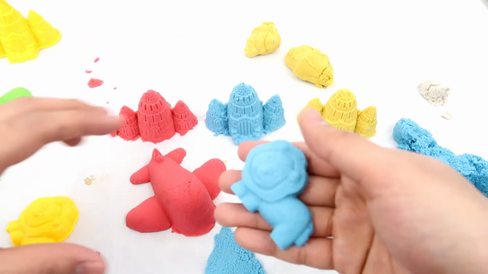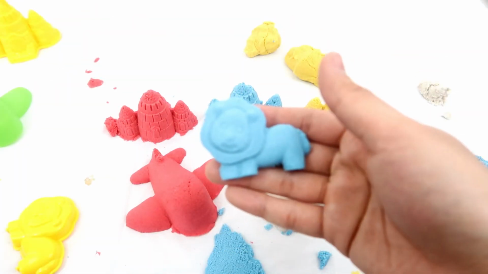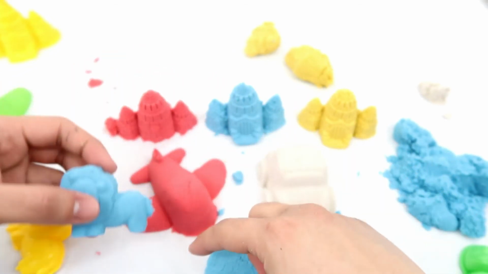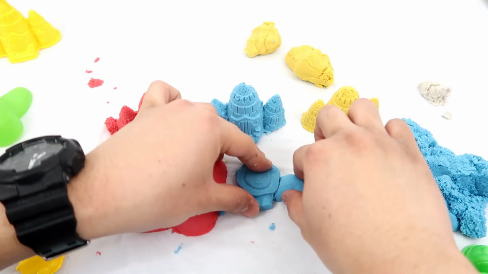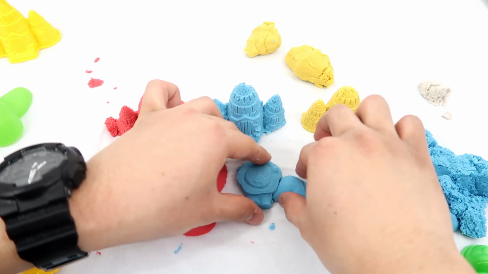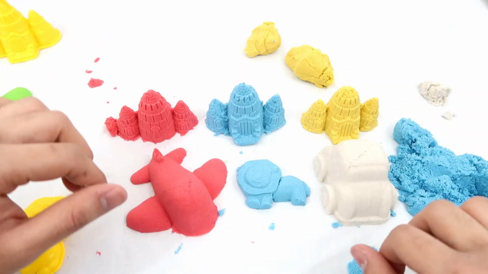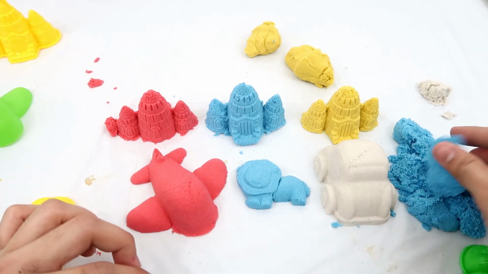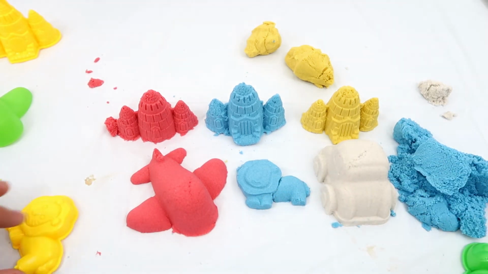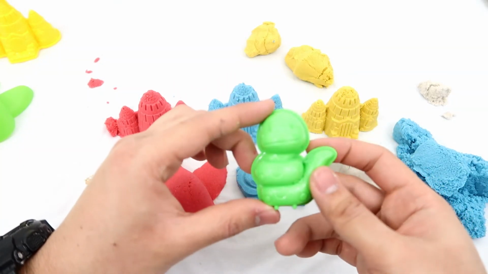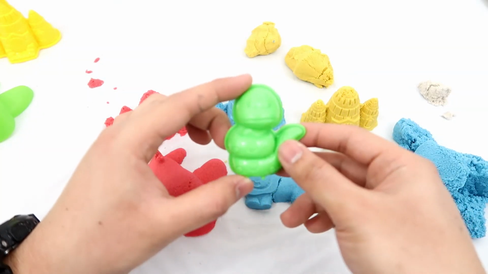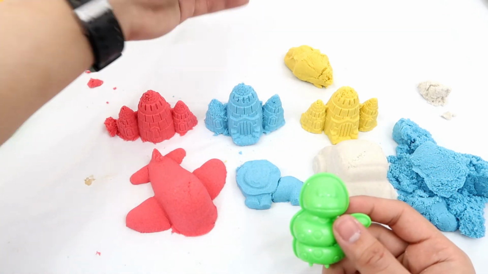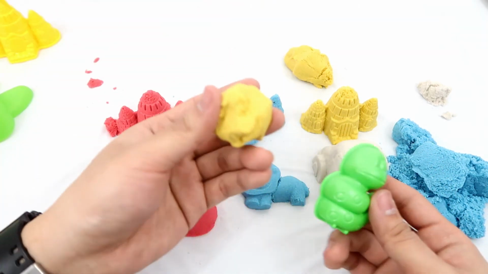Let's see what we have, guys. Wow. Here's a lion and he's blue. Okay, going to put him right over here. And lastly, I'm going to use the snake shape. And I'm going to use the yellow sands.